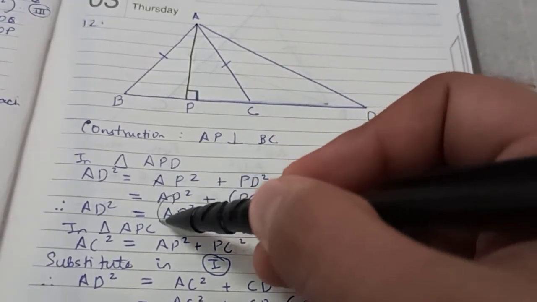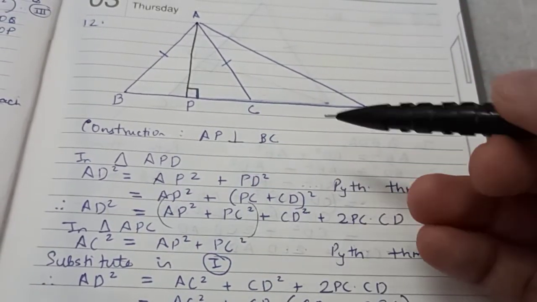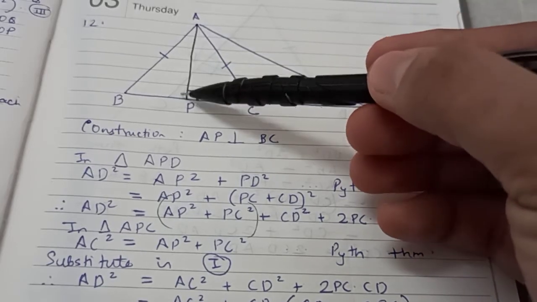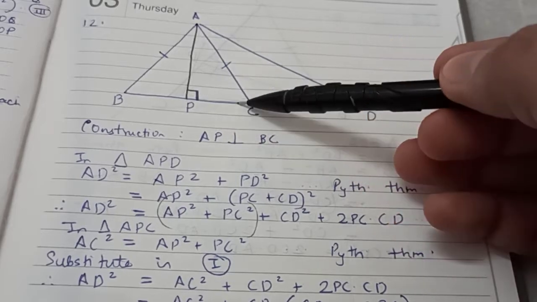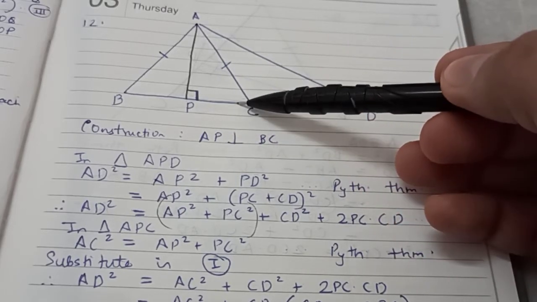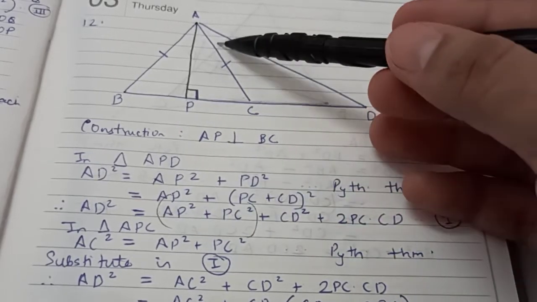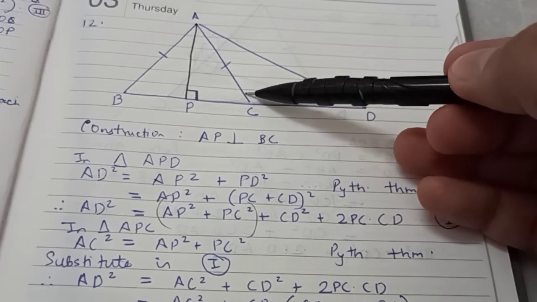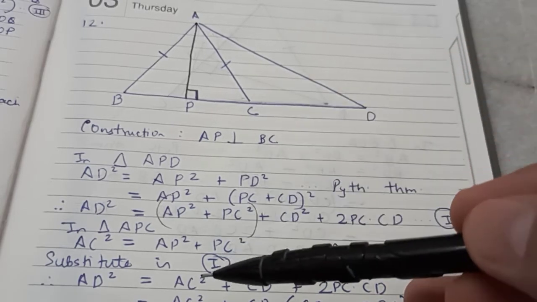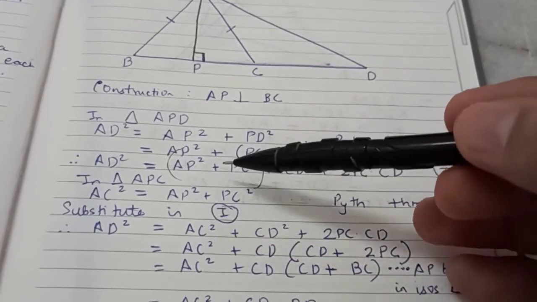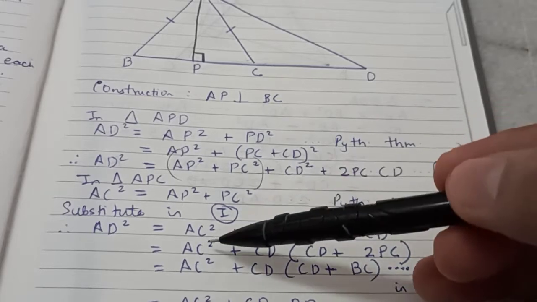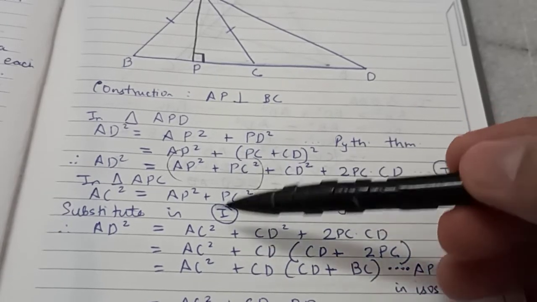if you notice AP squared and PC squared, they actually belong to right angle triangle APC. So I can replace AP squared plus PC squared with AC squared because that's the hypotenuse by Pythagoras theorem. And AC squared is indeed there in the RHS of the question. So that's a wise move here. So instead of this bracket out here, I just substituted it as AC squared.